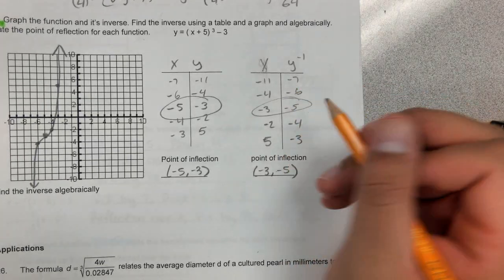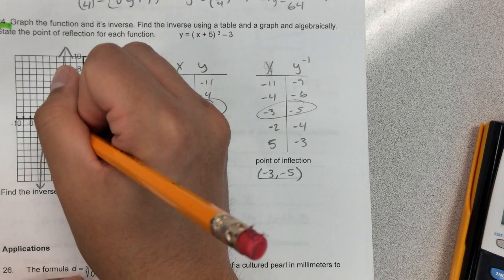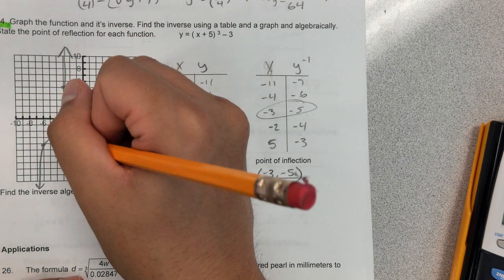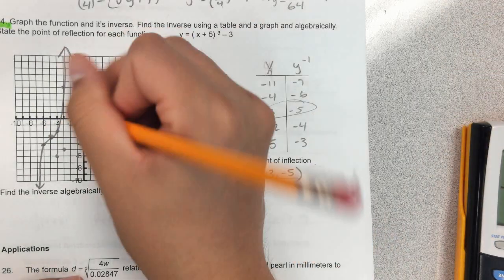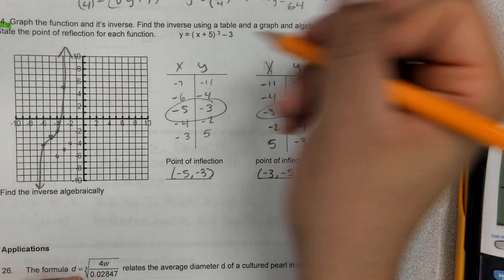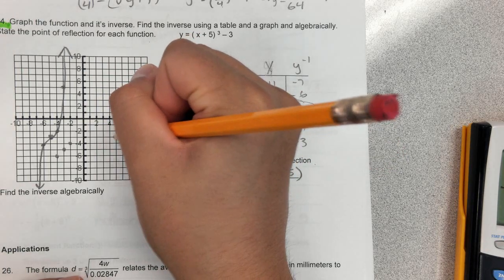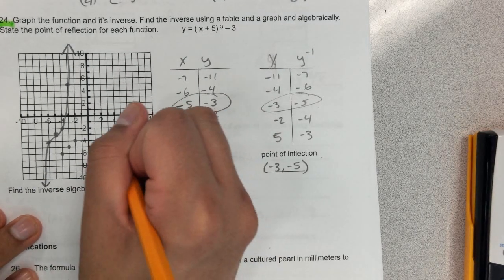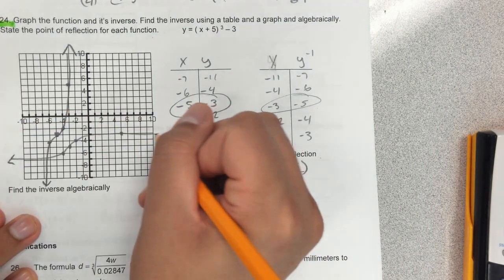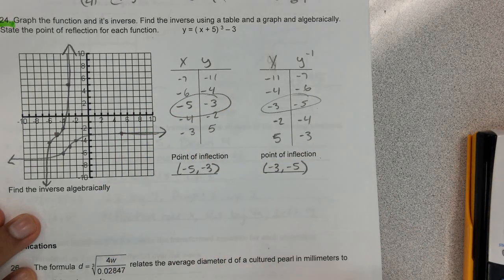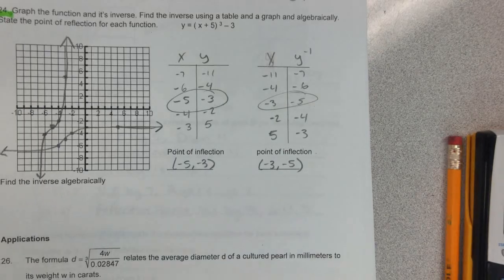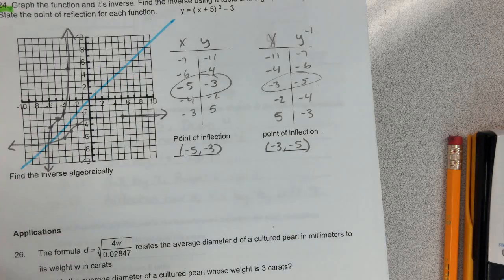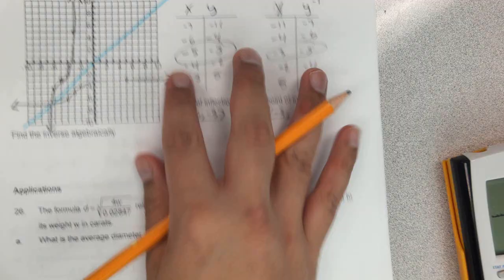Alright, so let's take these points and put them on there. So we have -4, -6, -3, -5, -2, -4, 5, -3. There we can see the inverse. You could also tell they're inverses because they reflect over the line y = x. And also the x and y's are switched.